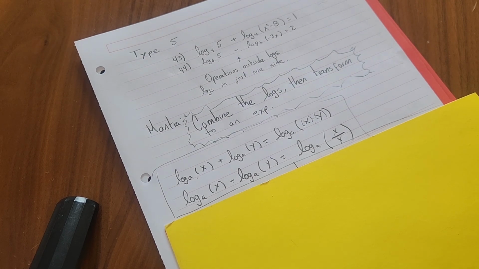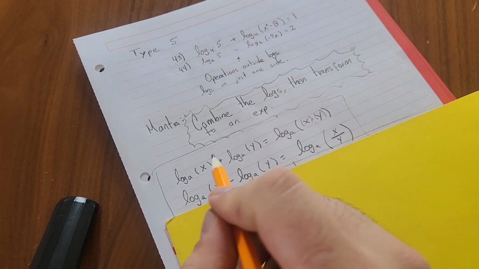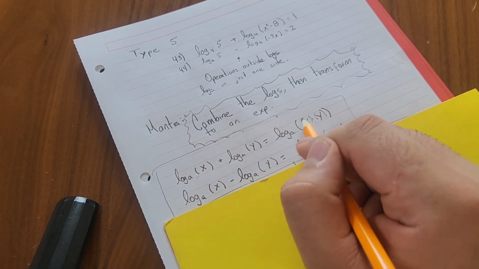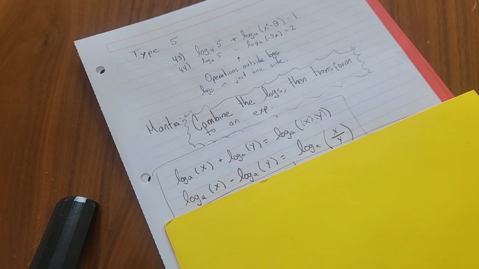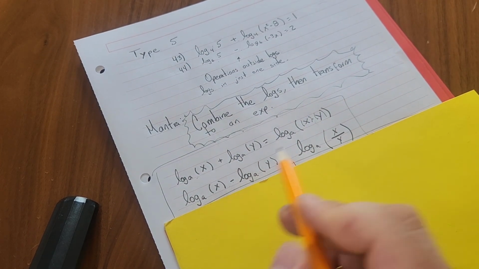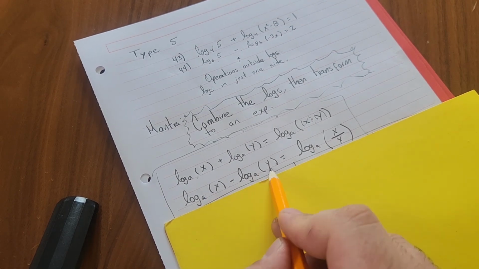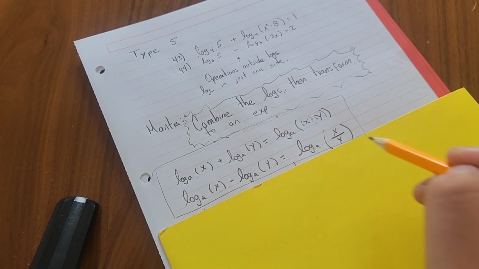If I have a to the power of n times a to the power of m, the result is a to the power of n plus m. So in exponents, multiplying makes the exponents add. Here, adding logarithms makes the arguments multiply. So it is the opposite. And the same with subtraction and division: if I subtract logs, the arguments divide.